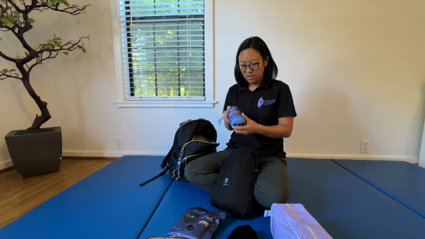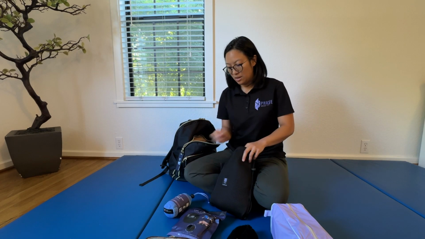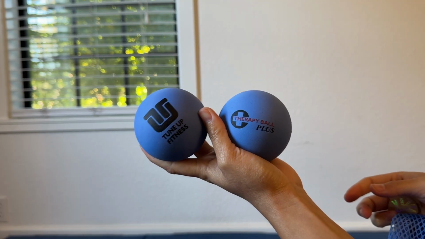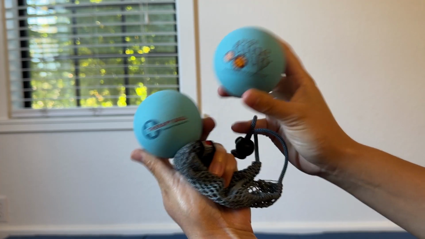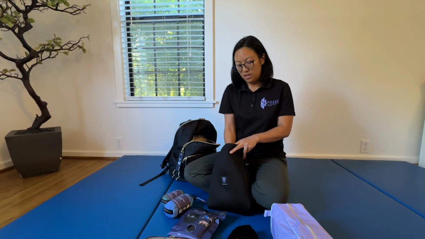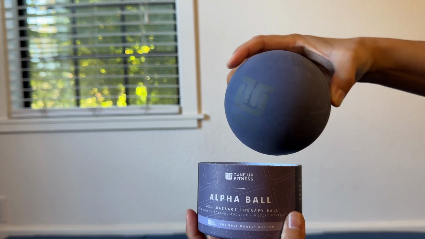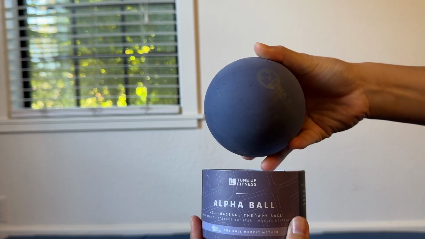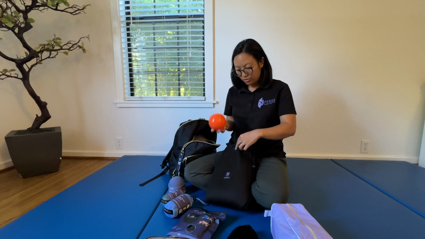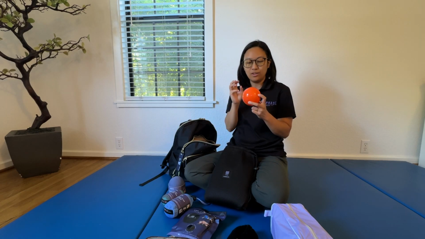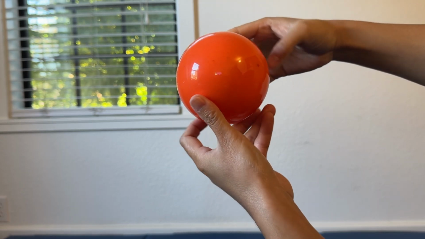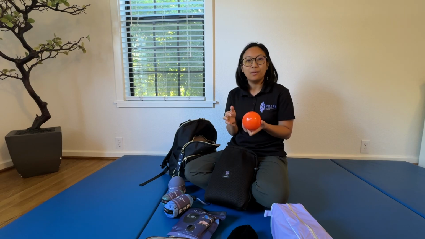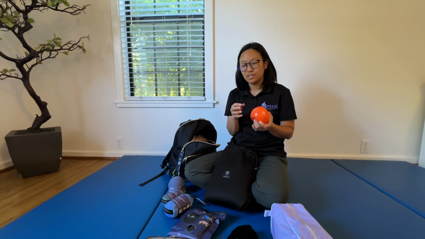I have a therapy ball. This is the plus version. There's also just like the regular version, which is a little smaller. I have the alpha ball, which is a nice soft tissue ball. And then this one I also bought extra and just shoved in here. This is just the Franklin Method ball, 4-inch diameter, off of their website. This is something that Anna Hartman uses a lot as well in some of her soft tissue work.